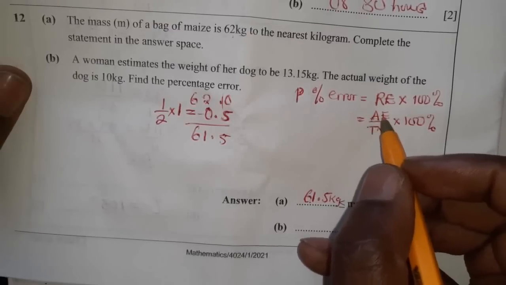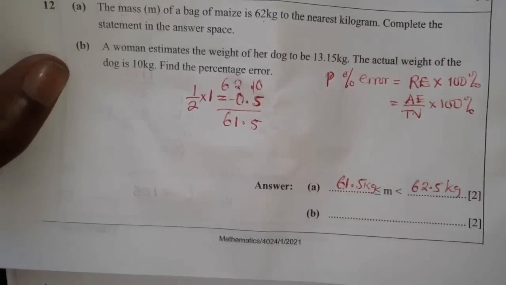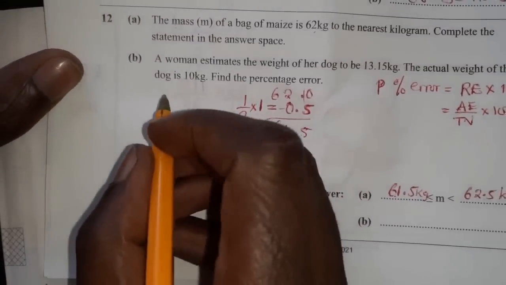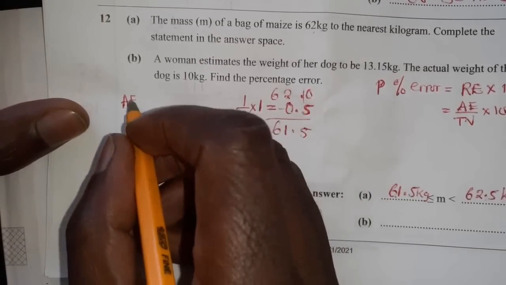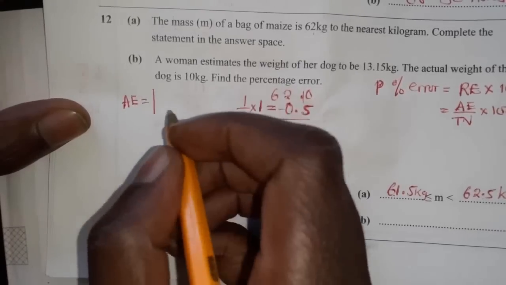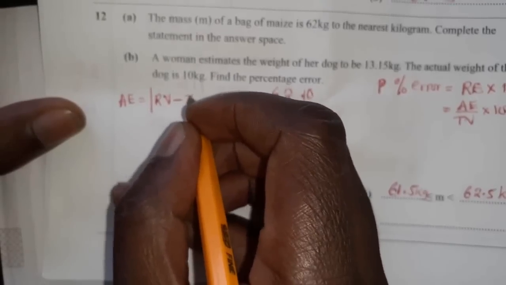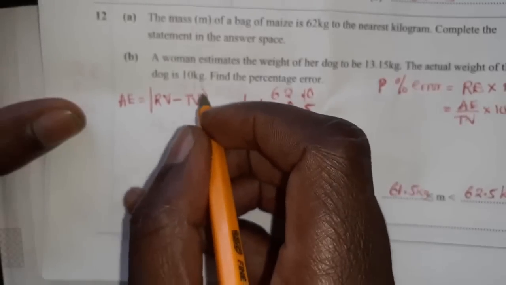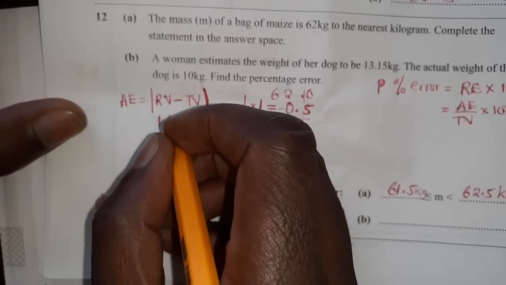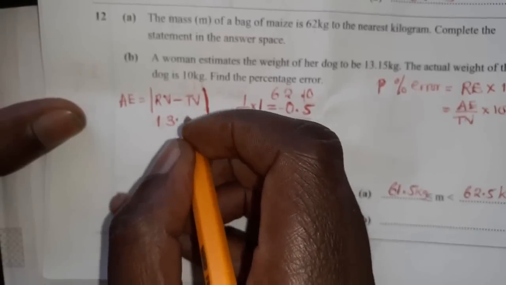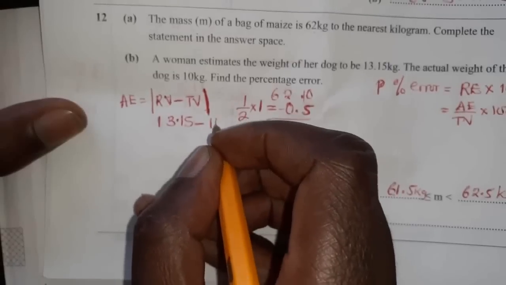How do we find the absolute error? In this case, the absolute error is found by recorded value minus true value. So the recorded value here is 13.15 minus the true value, which is 10.